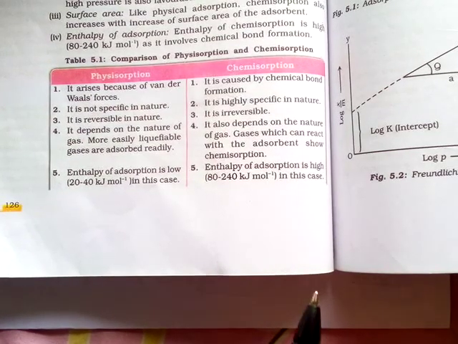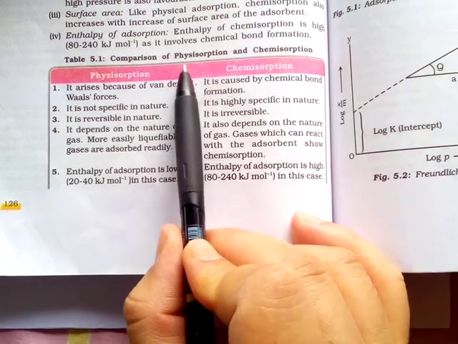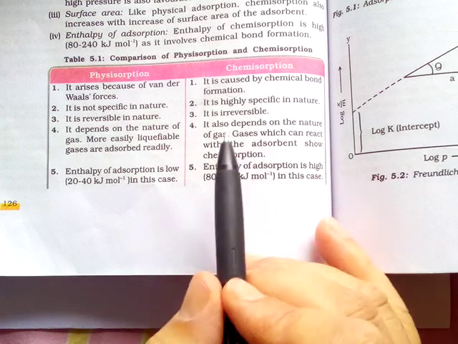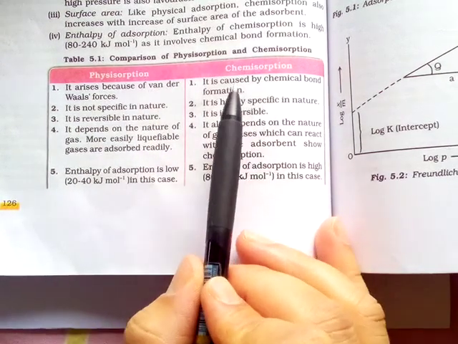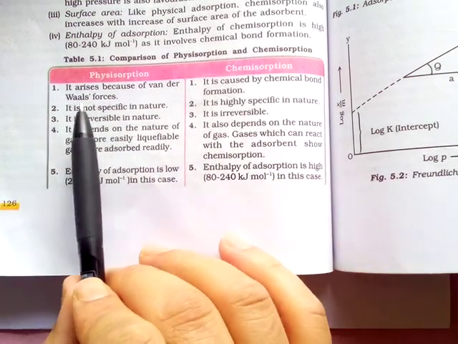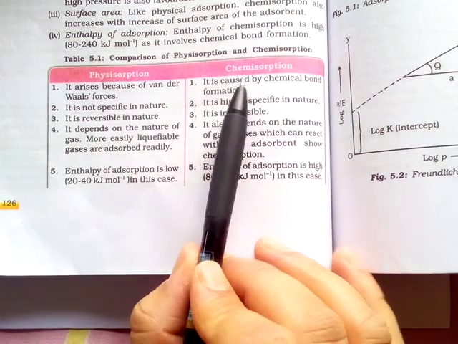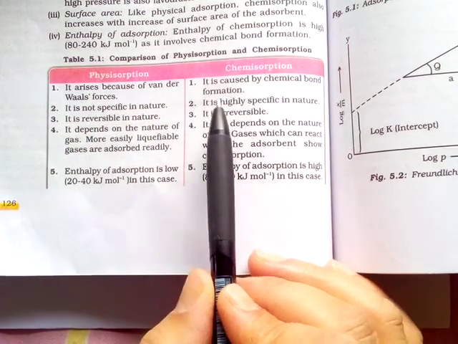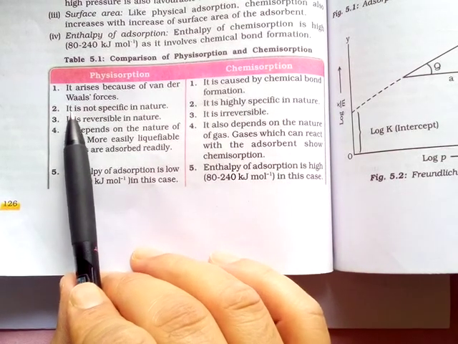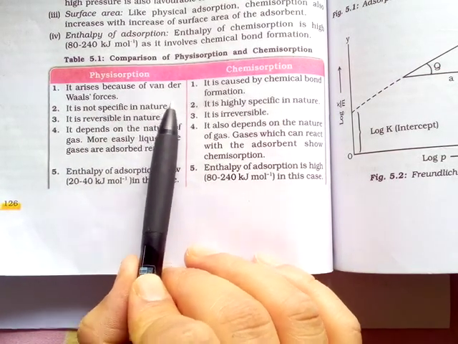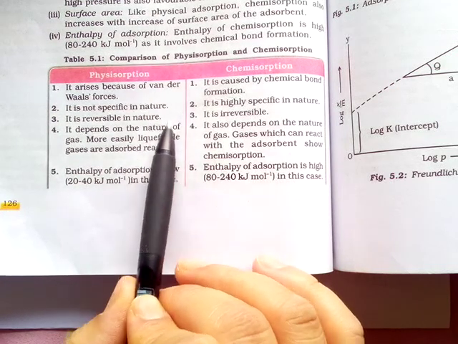There is one important comparison of physisorption and chemisorption given in your book, page number 126. These are important, okay? Physisorption arises because of van der Waals force, whereas chemisorption is basically a chemical bond. Physisorption is not specific in nature, so a particle can attract anyone from its surroundings.